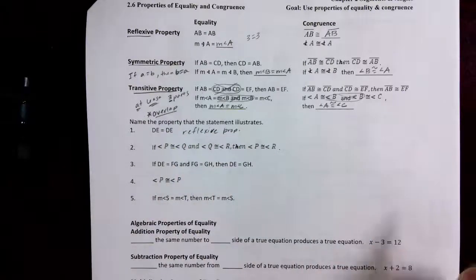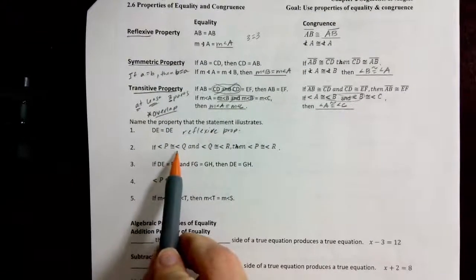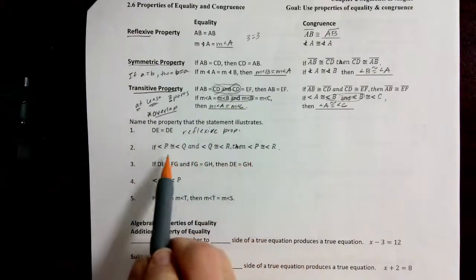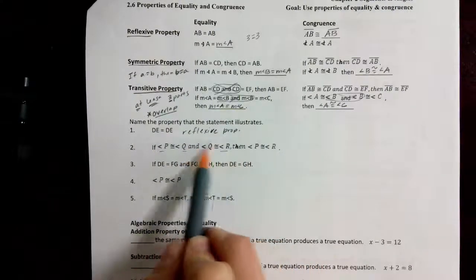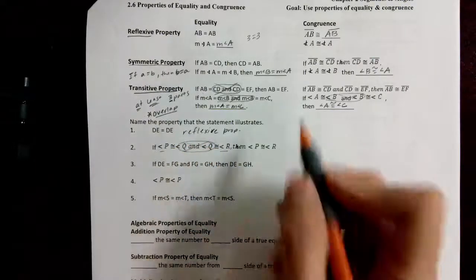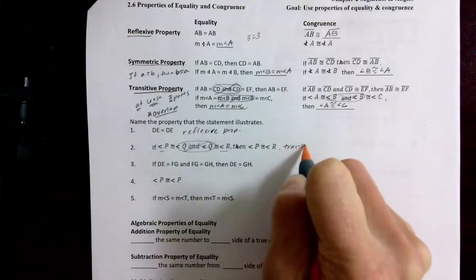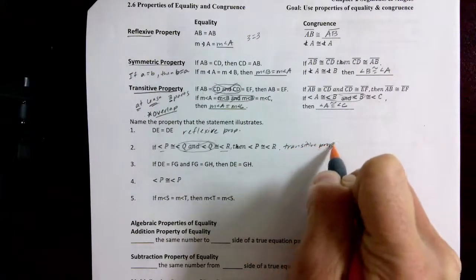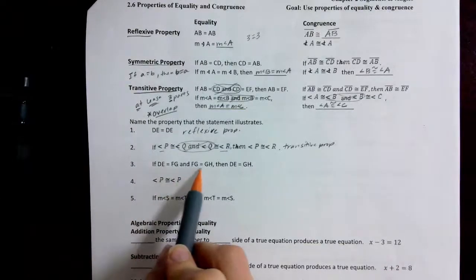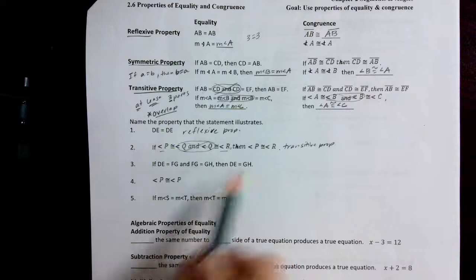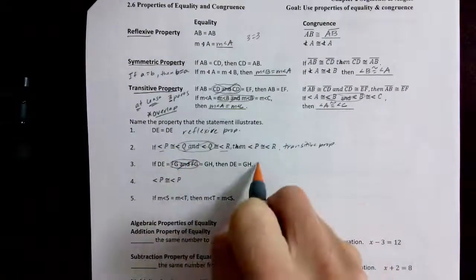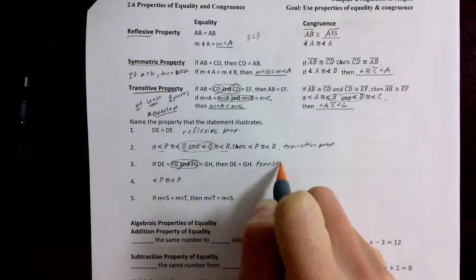Okay, if angle P is congruent to angle Q and angle Q is congruent to angle R, then angle P is congruent to angle R. Well, I see there's 3 pieces of information. There's an overlap right here. What property is this? It is the transitive property. Okay? If DE equals FG and FG equals GH, then DE is equal to GH. Looks like we've got that overlapping piece once again. So yes, this is the transitive property.